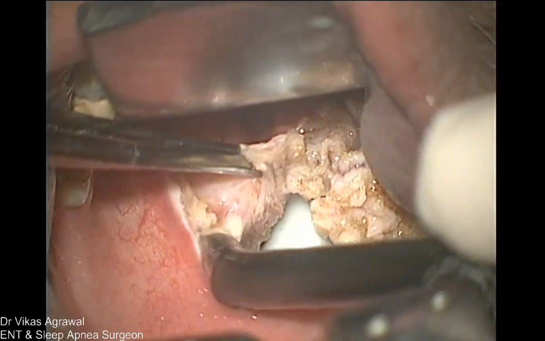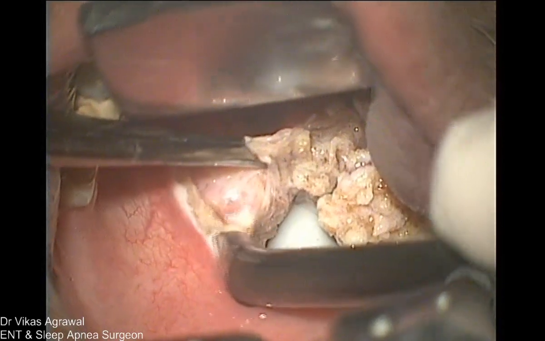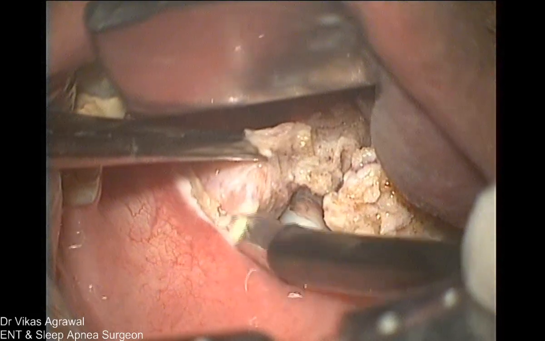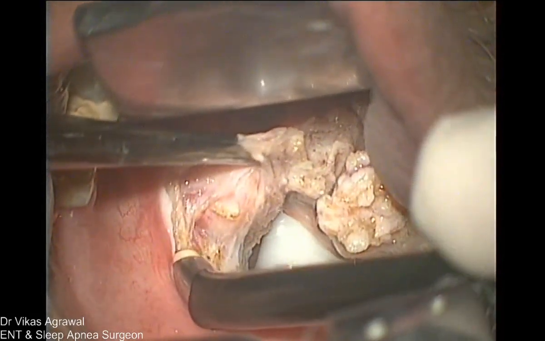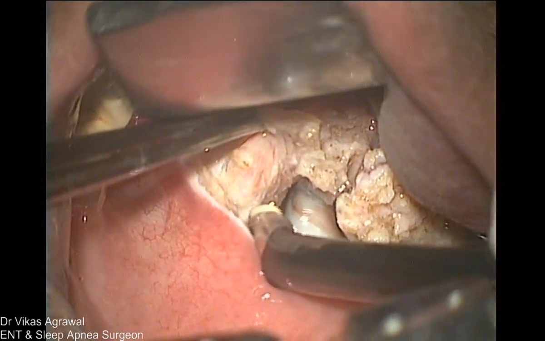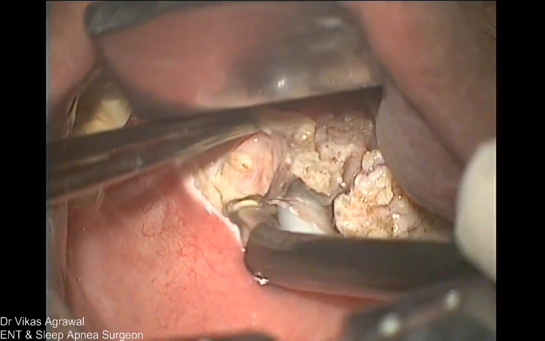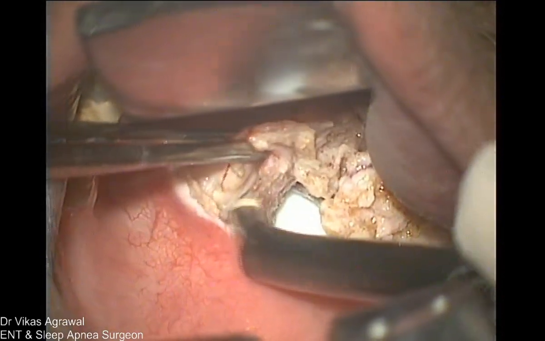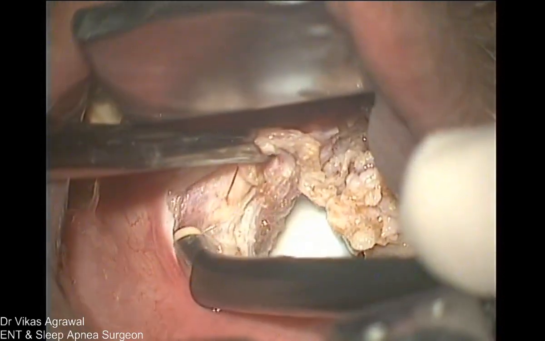We'll pick up the tonsil. See, as we anticipated, the tonsil is going endophytic inside. We have to pull the tonsil out. See, it's going there.